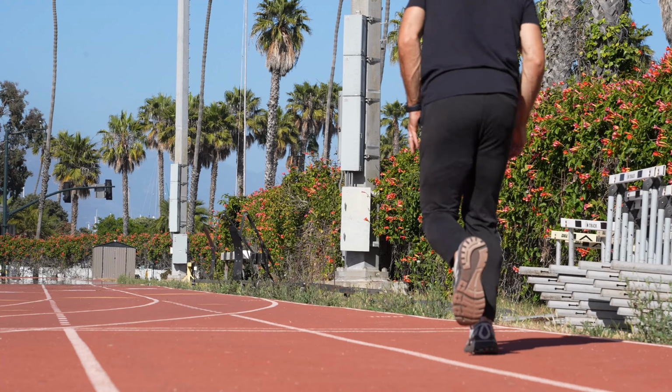Today we're talking about three things. One, a new tool you can use in your training. Two, the race I did this past weekend against Tyreek Hill. And three, this workout. So first things first, as you know, I like data in my training.